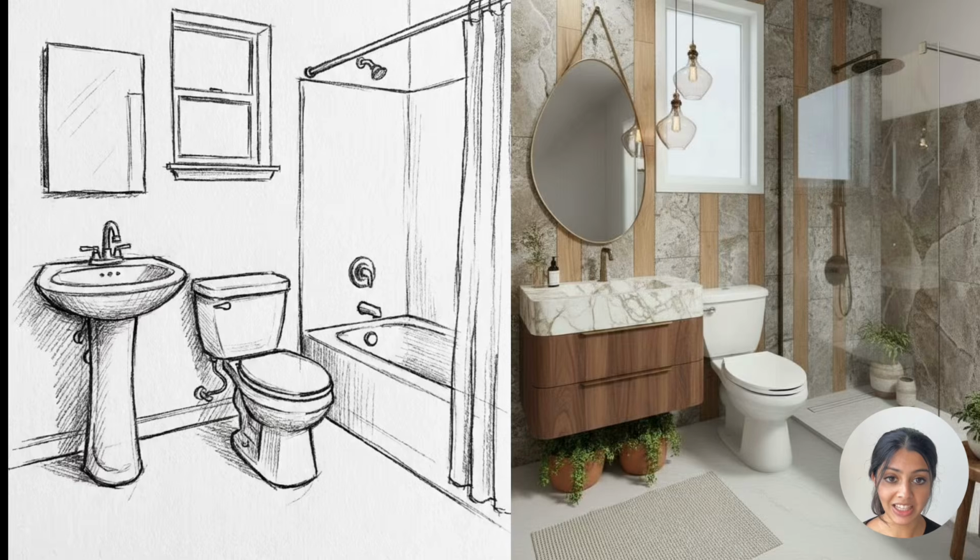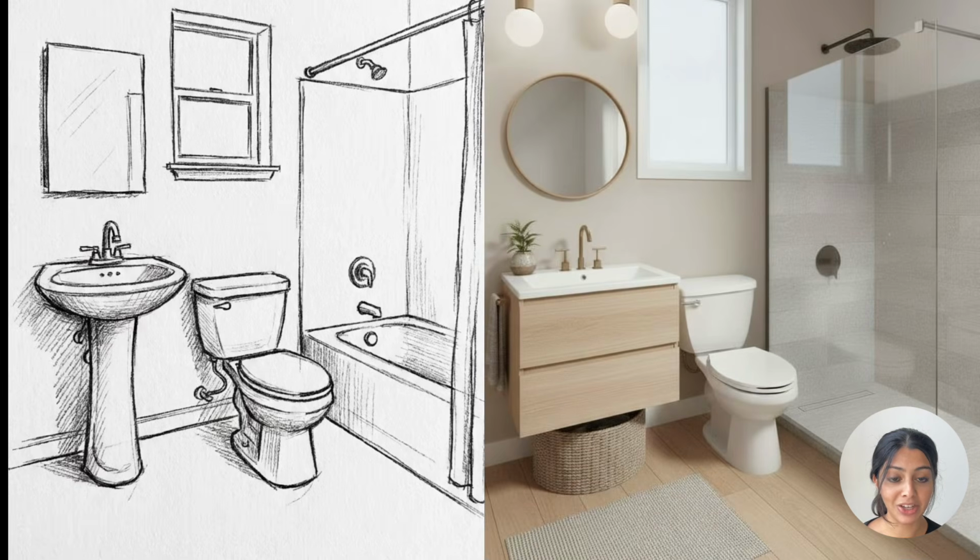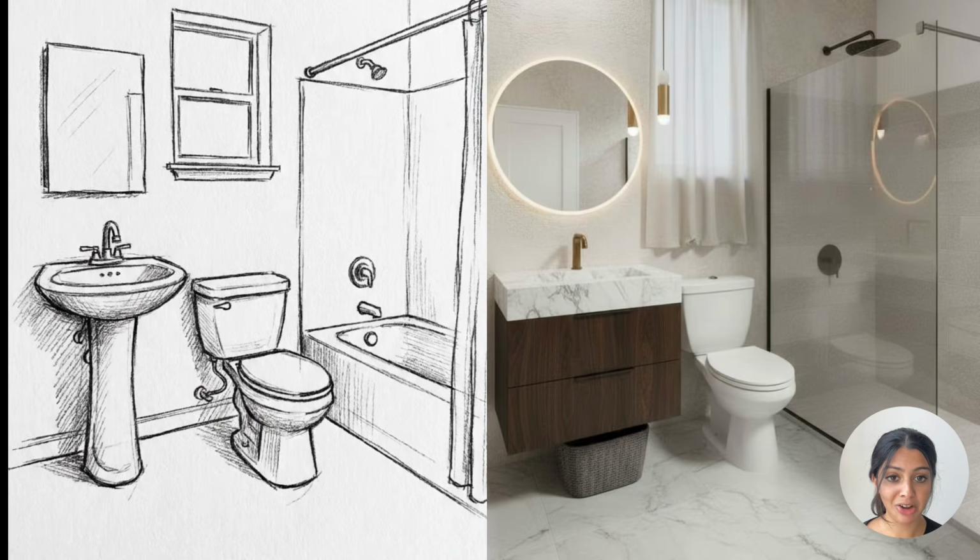If you've got an idea sitting in a notebook somewhere, you don't need to wait until it's perfect. Sketch it out, render it, refine it. That's the whole workflow.